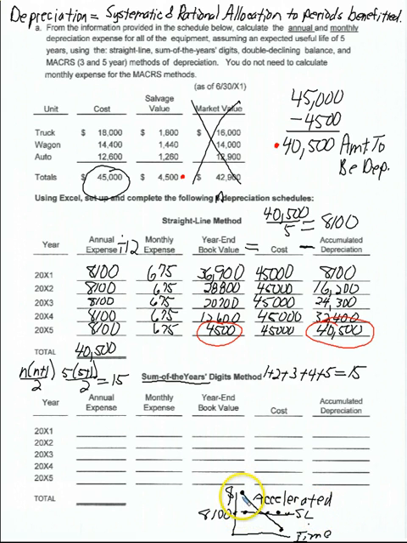Now the theory is, if I use an accelerated method, it's because I'm supporting the idea that these vehicles, I'm going to get more use out of them early on in the asset's life. So I should depreciate or use up more of the cost early on, and as the asset gets older and older, I really don't get as much benefit from it, so it should have smaller amounts of depreciation. Again, look at what we're trying to do with depreciation. Allocate cost to the periods benefited. So the idea with the accelerated is we're getting more benefit early on in the asset's life and less benefit later on.